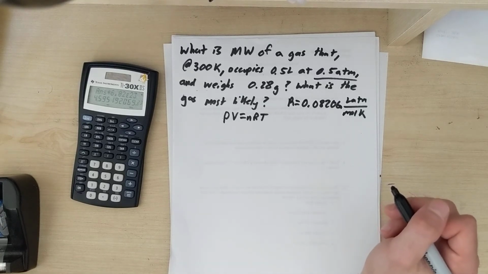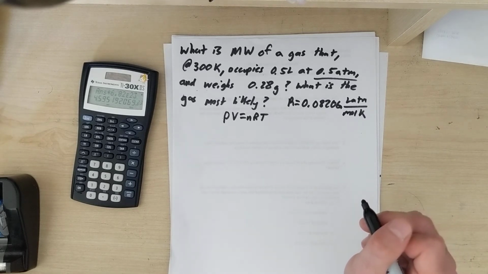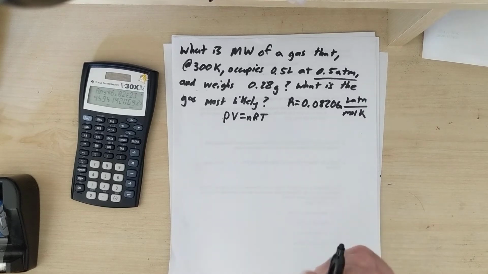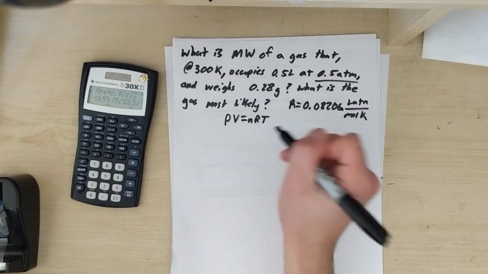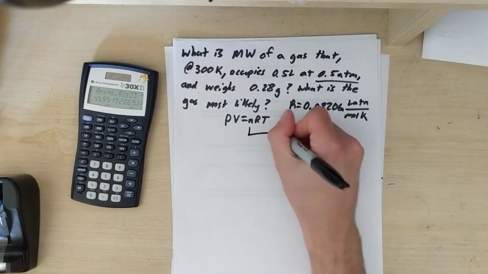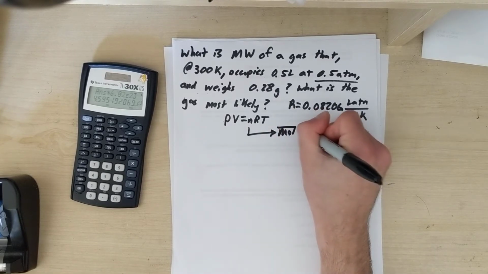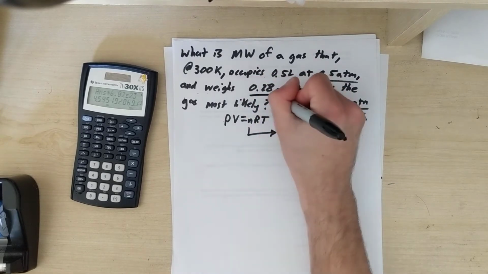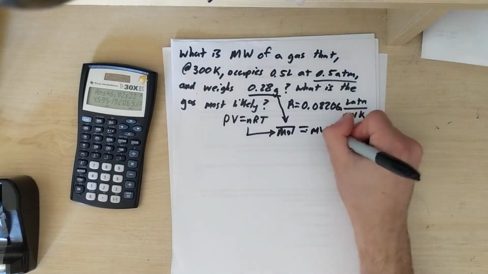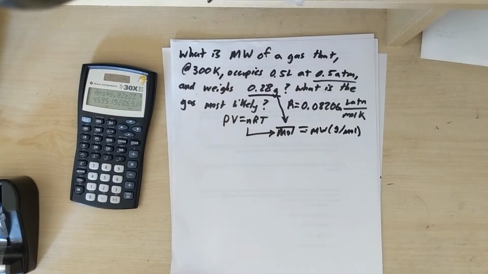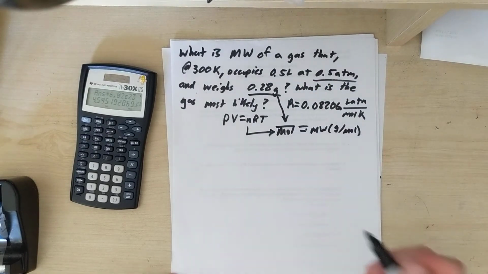Okay, so if we have our P, we have our V, we have our T, we also have our R. So we don't have N, but we have the weight of that gas. So the thing that we're going to do is we're going to use PV equals nRT to find N, and then once we have moles, we're going to divide the grams by the number of moles that we end up with to give us our molecular weight, right? Because molecular weight is in grams per mole.